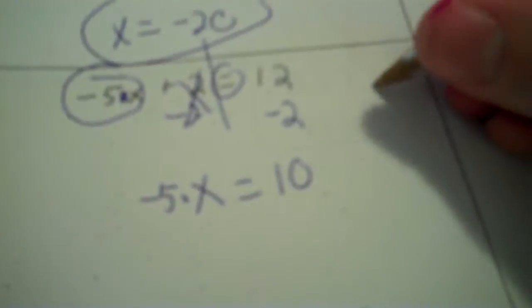And then we have times, we need to divide, okay, by the negative 5 factor so that those cancel, and I now have just x on this side. You're getting x by itself, okay? You're doing inverse operations, negative 2.